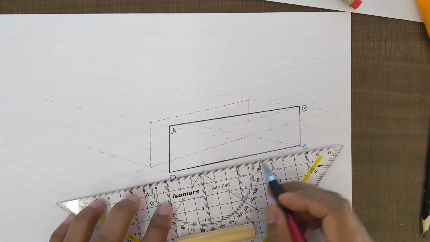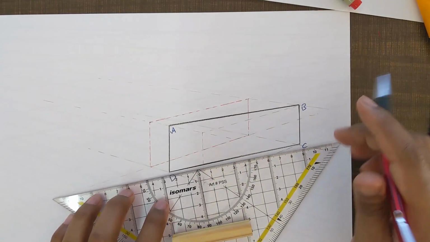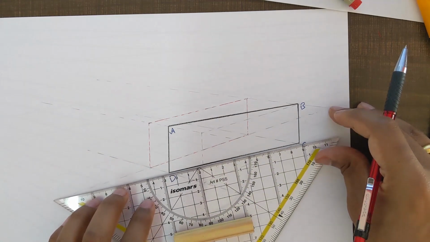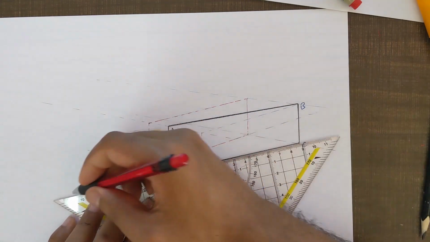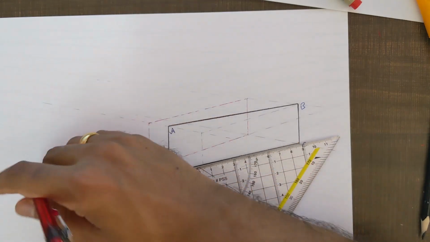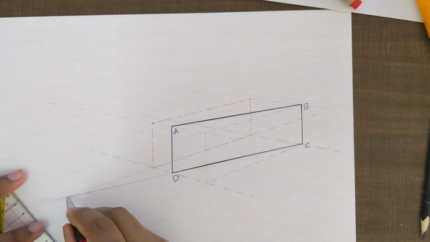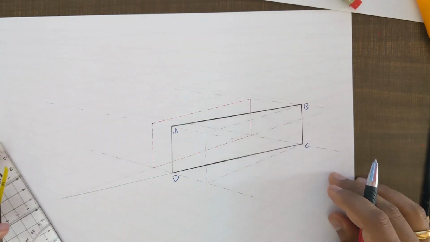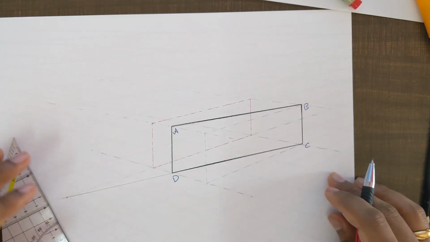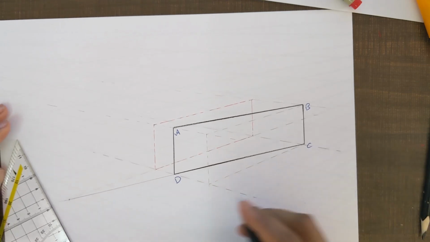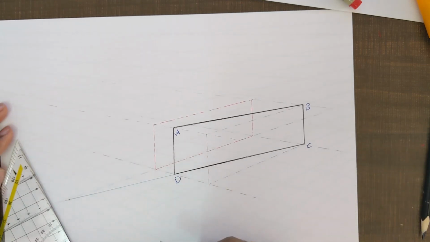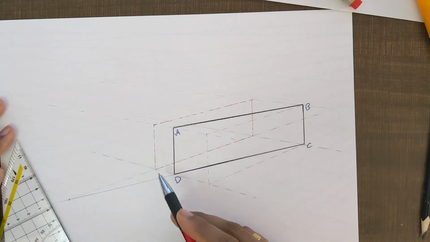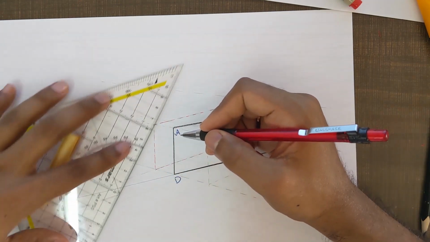This time we are going to just extend the line CD to meet with this perspective line of the mirror plane. So just extend this till it meets with this mirror plane. Now we just need to find the point D on the other side. To do that, we already have a rectangle over here. Just need to find the center of it.